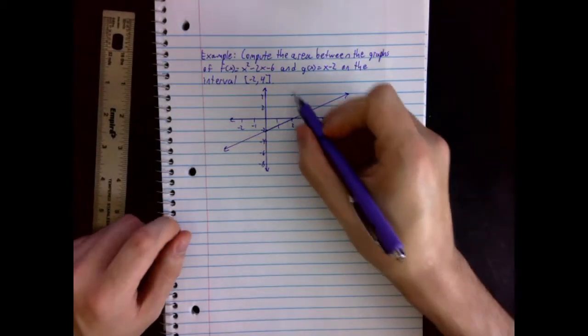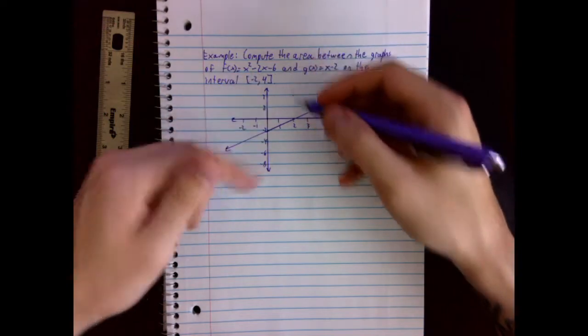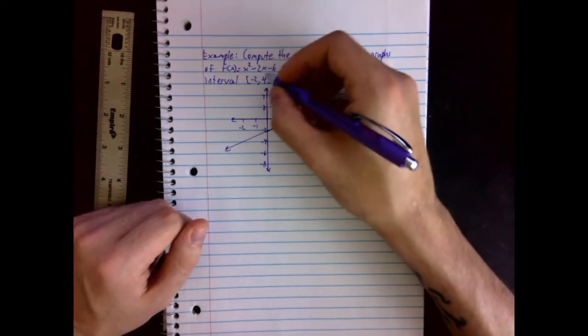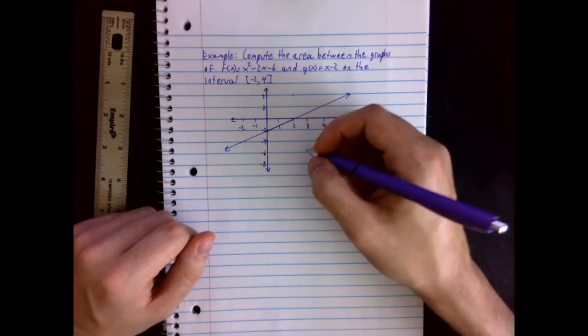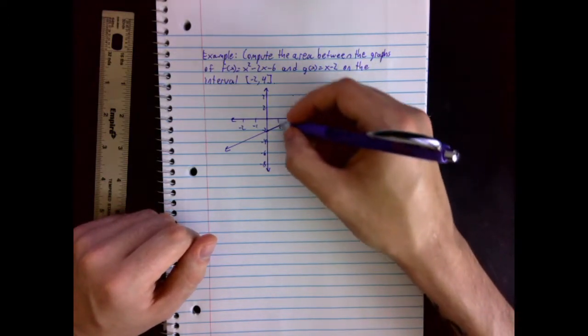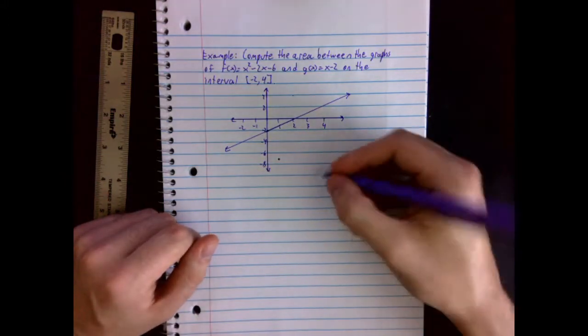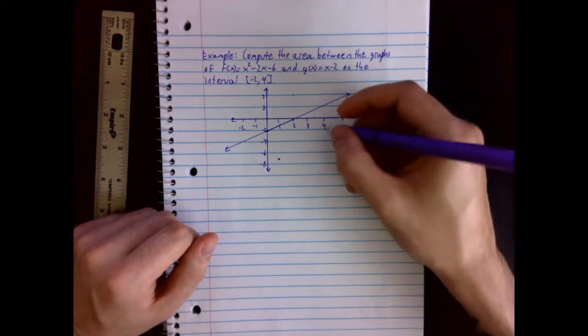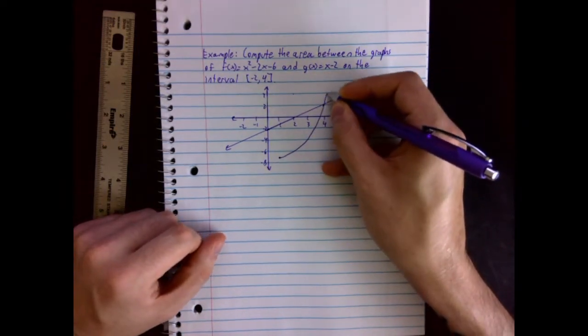And then the other of these graphs, if I think about the vertex of this and solve for that, then the vertex is going to be down at 1 and -7. So like this, and then the graph is going to look roughly like this.